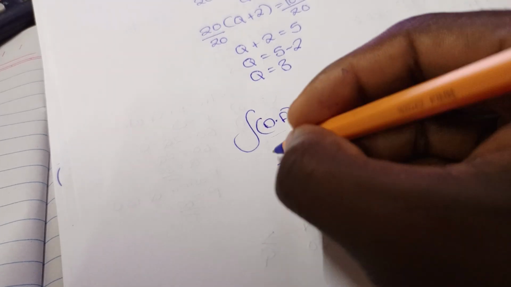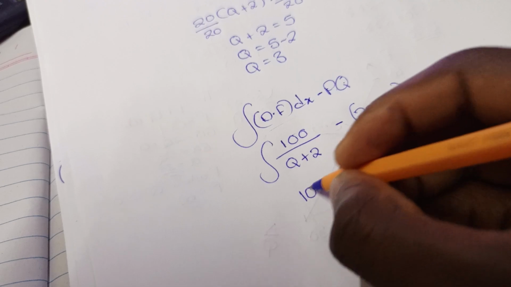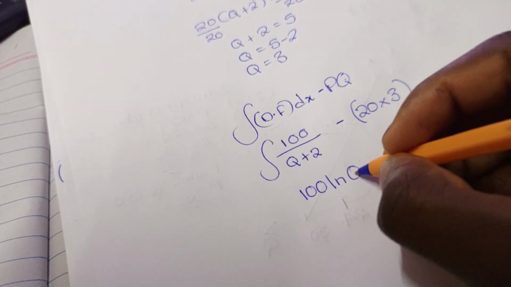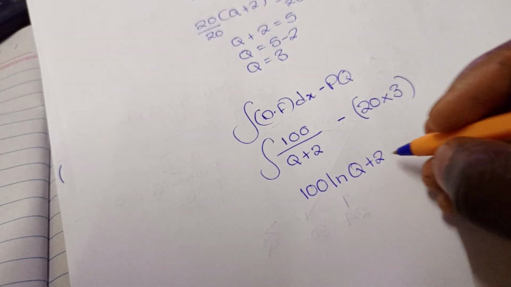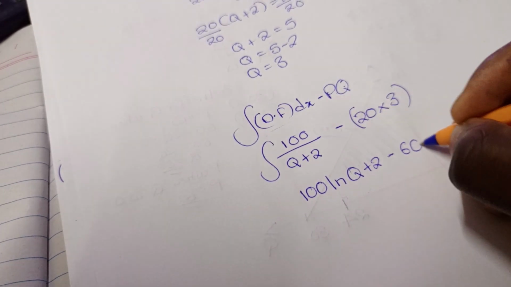Then remember, we are supposed to integrate this, and the integral of this is 100 ln of Q plus 2. So 20 times 3 is 60.